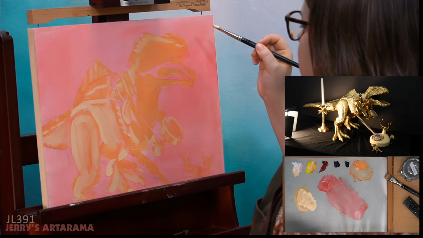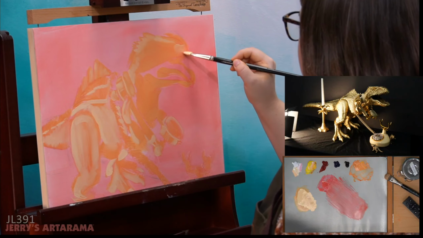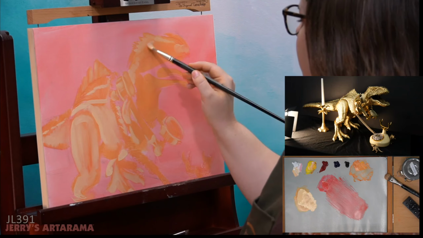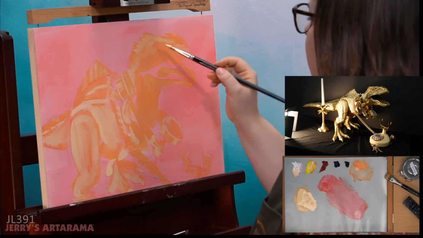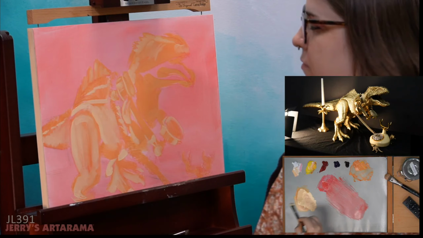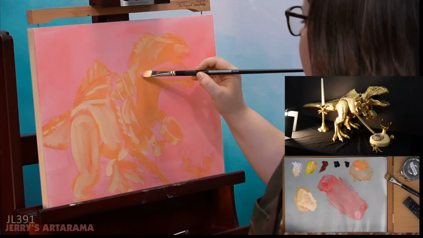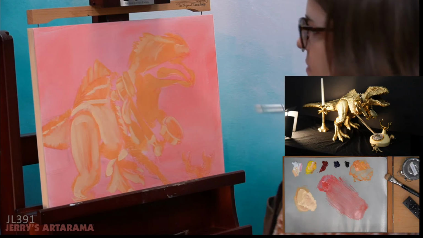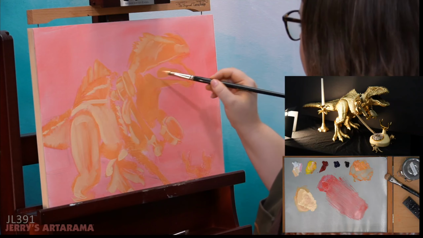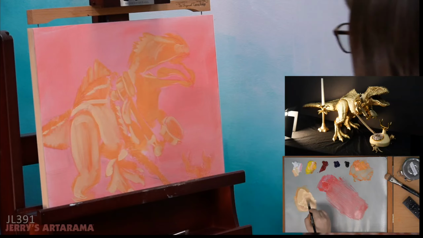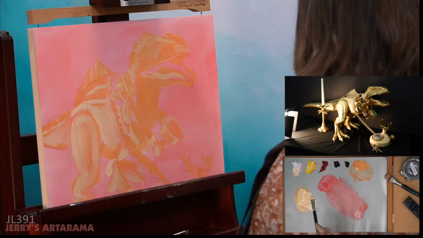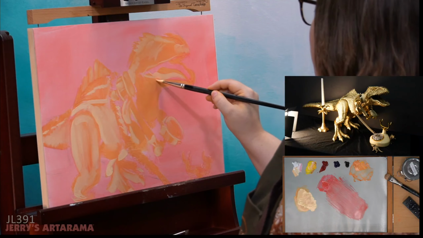Oh, I like the little snoot shadow. Got their eye there. Maybe I'll refine the shape of the jaw. And the edge of the tongue is very highlighted, which I kind of love. Okay.